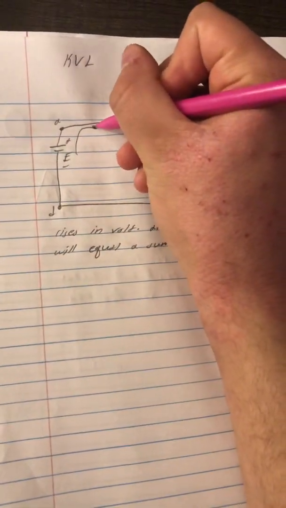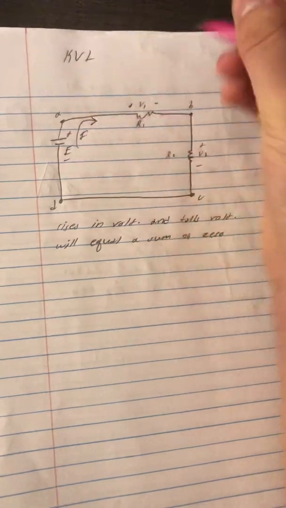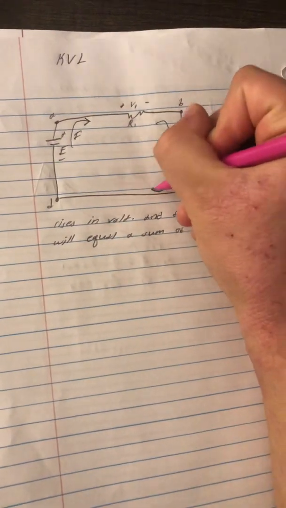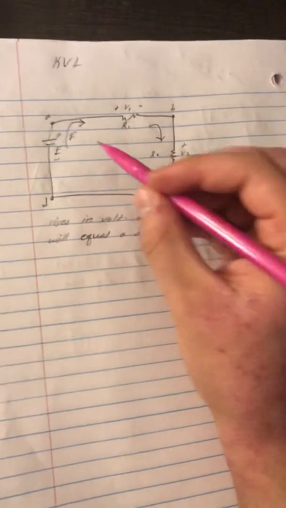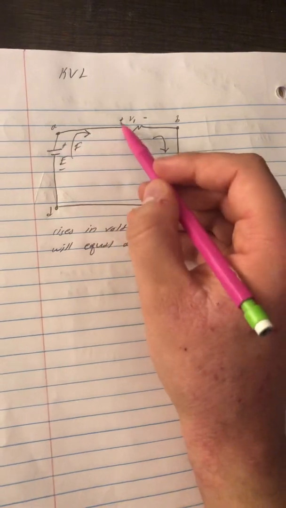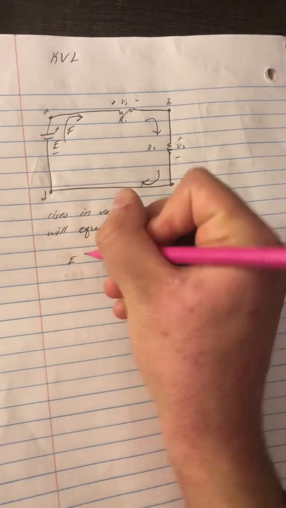So if you are running this circuit, current is running this way, through here, all the way through here, and coming all the way back. Each one of these voltages will subtract off from the original.